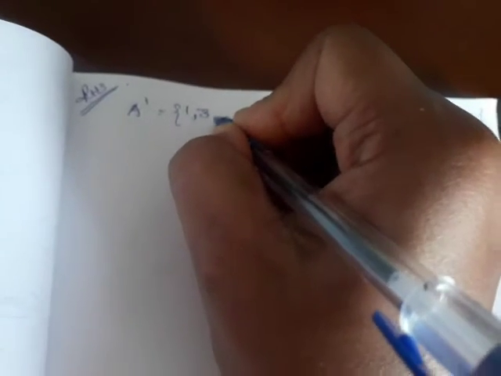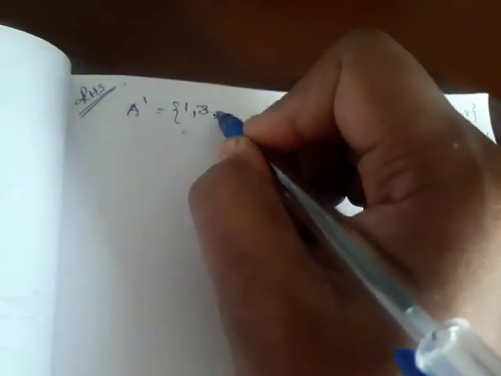The set A has elements 2, 4, 6, 8 and the universal set has elements 1 to 9. So what will A dash have? Again compare these two sets. 1 is not there in A, so A dash will have 1. Then 2 is there. 3 is not there, so A dash will have 3. Then 4 is there. 5 is not there, so A dash will have 5.